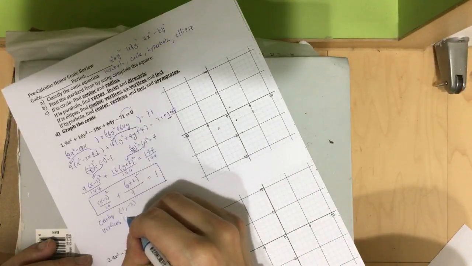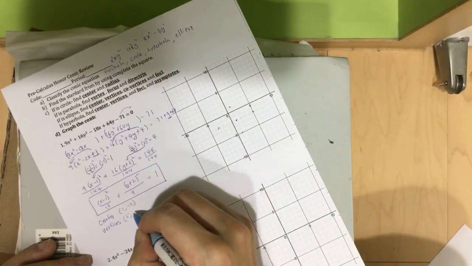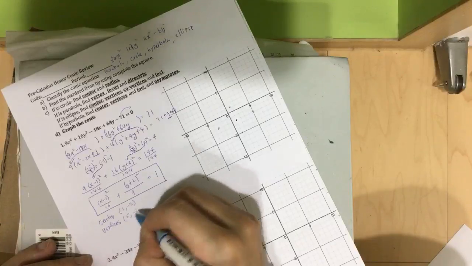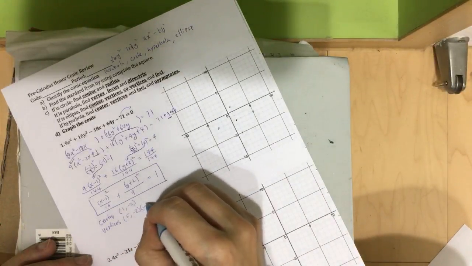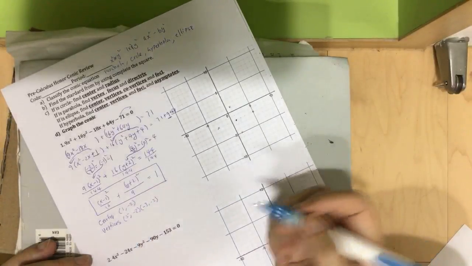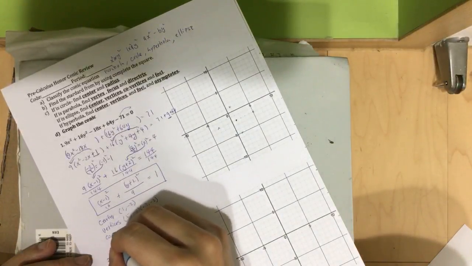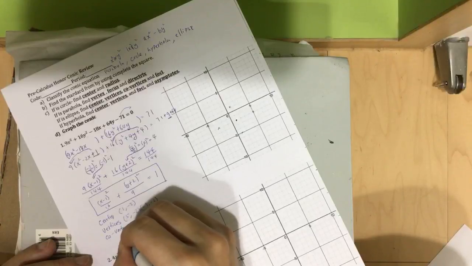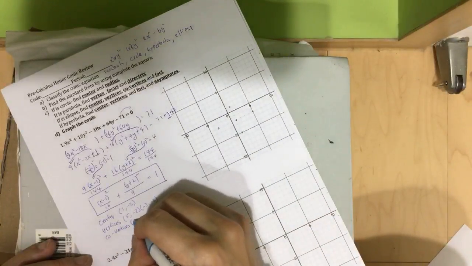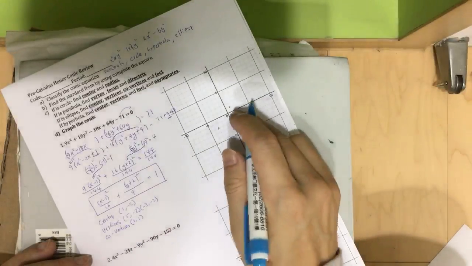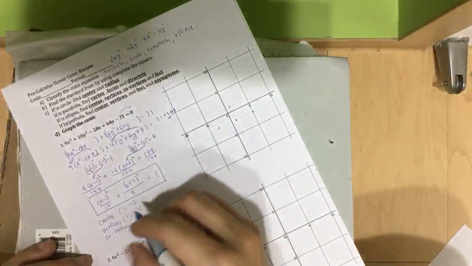It's going to be 5 and negative 2, as well as negative 3 and negative 2. So that's my vertices. Co-vertices are just as easy. It's going to be 1, 1, and 1, negative 5.